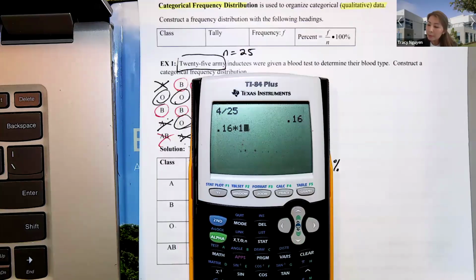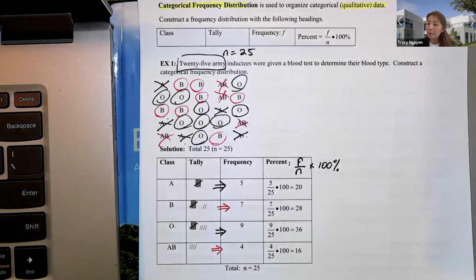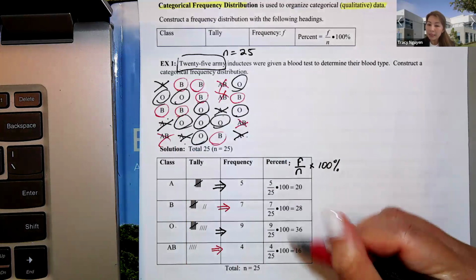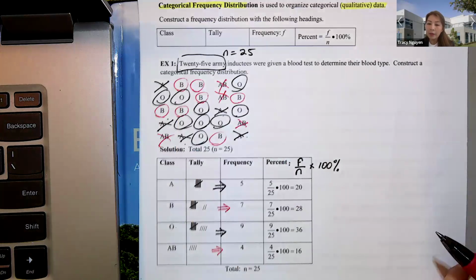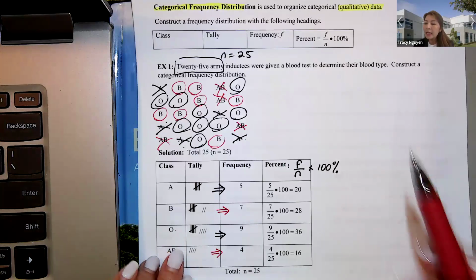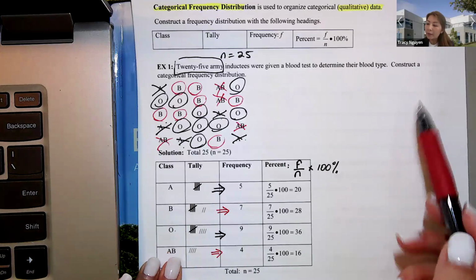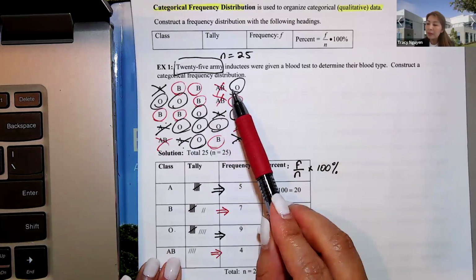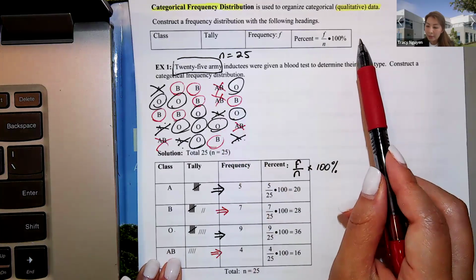Take 0.16 times 100, and we get 16%. Now, if we add up all these percentages, we get exactly 100%. That's how we construct a categorical frequency distribution for qualitative data.